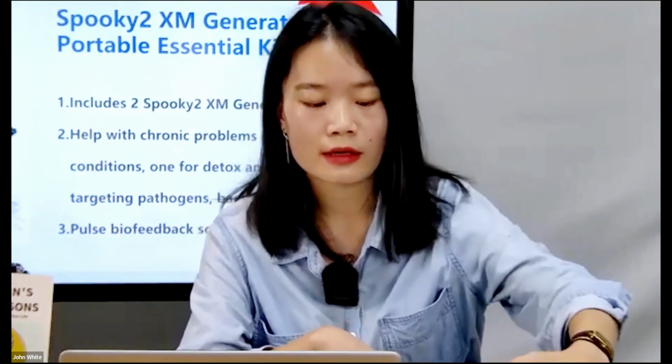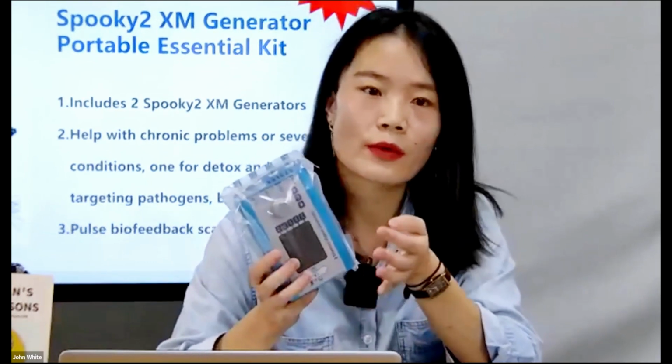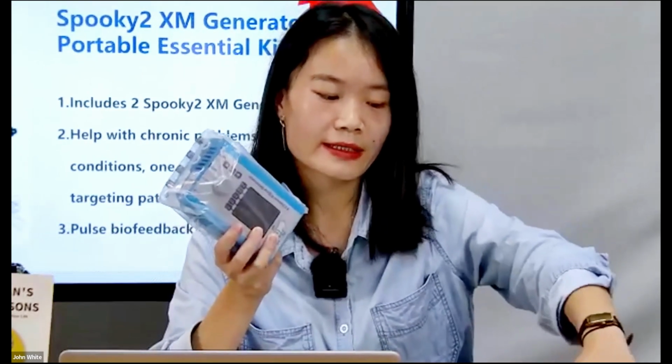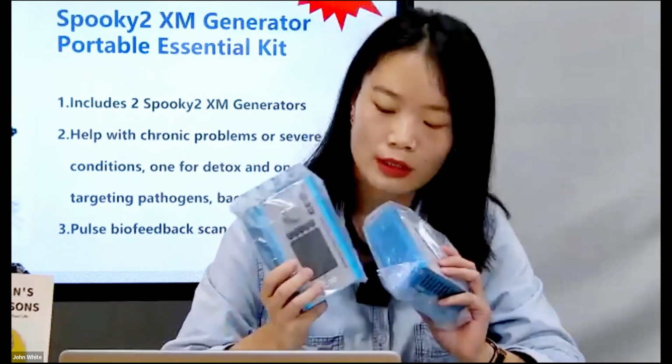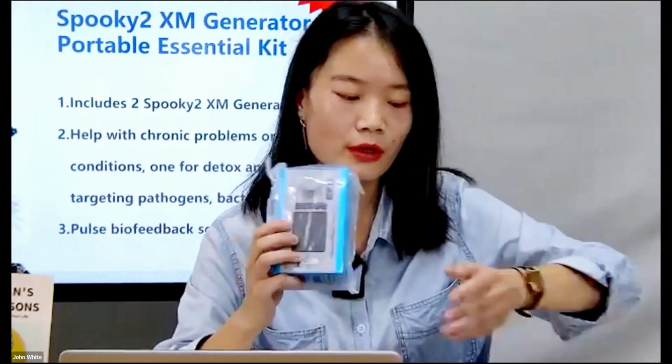And the other generator is for running various detoxification programs, which detoxify our lymph system, kidneys, and liver to address the potential detoxification issue. And also this kit includes contact mode, remote mode, cold laser mode, and biofeedback scan.